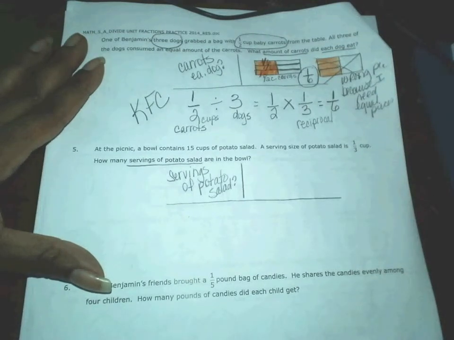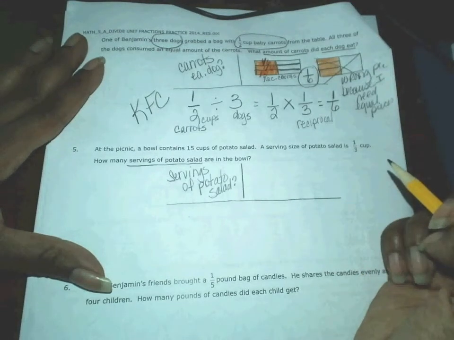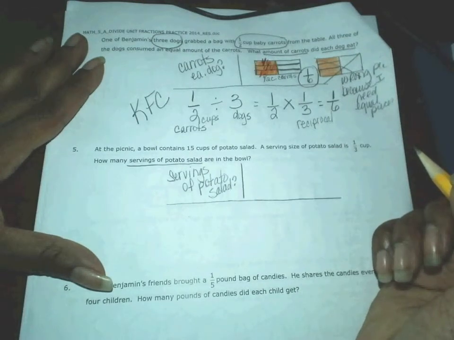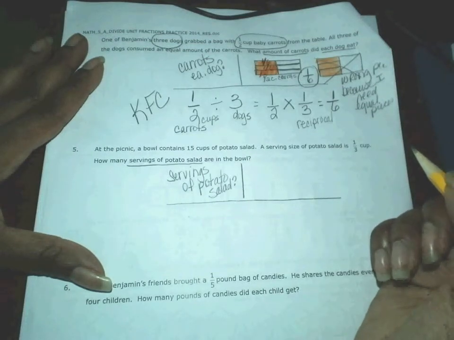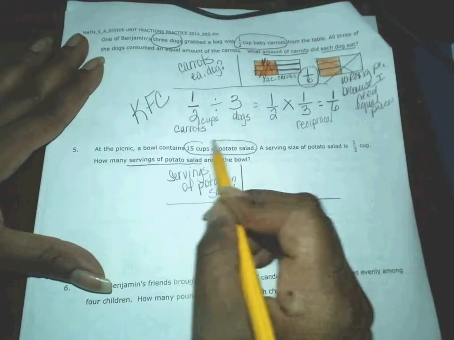What am I dividing out? You have to speak loudly because we're recording and I can't hear you. Yes, the cups, the 15 cups, exactly.